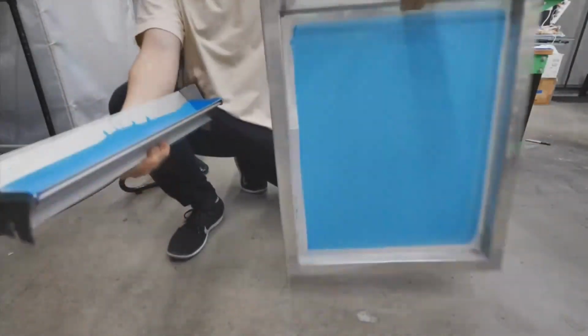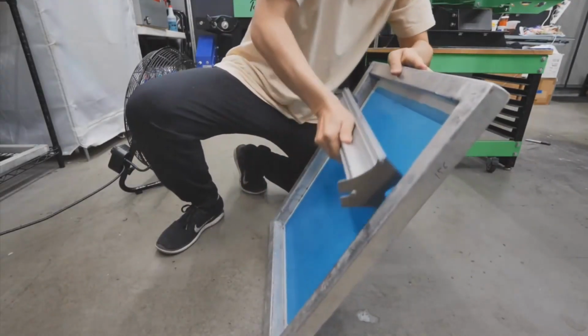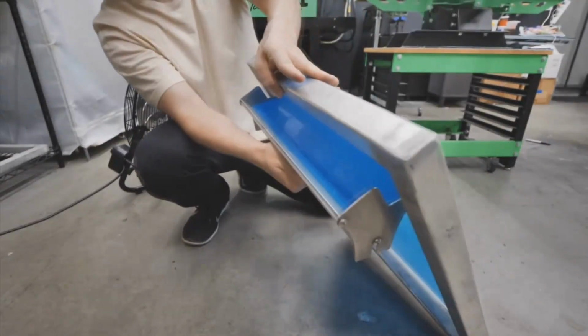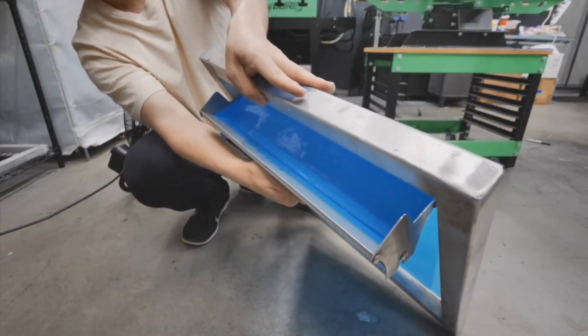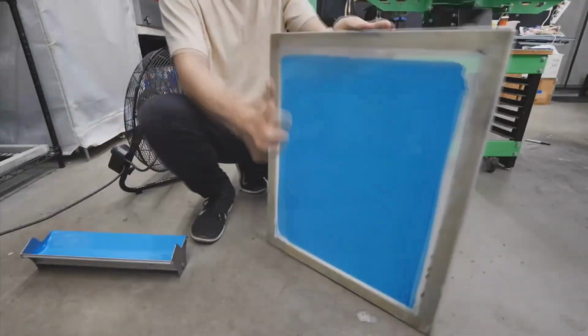Then you're gonna flip the screen around and do the print side or the back side of the screen. Tilt the screen 45, scoop coater against the screen. Once it makes contact, pull up and 45 degrees the other way till the emulsion gets back in, scrape, and done. And then you have a coated screen.